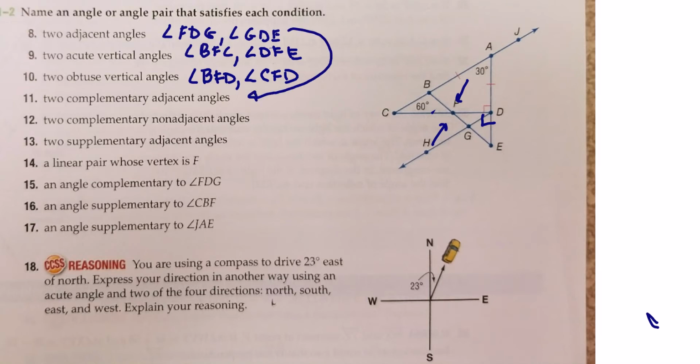Two complementary non-adjacent. Well, angle BCF is 60 degrees, and angle BAD is 30 degrees, or 90 together. Two supplementary adjacent angles. So that's any linear pair. I'm going to say angle CFB and angle BFD, because they are next to each other and they're a linear pair, which means they are supplementary. A linear pair whose vertex is F, well, I'm going to use the same one I just did.